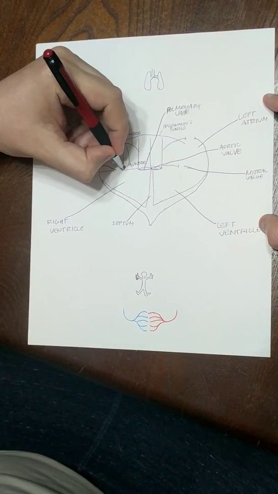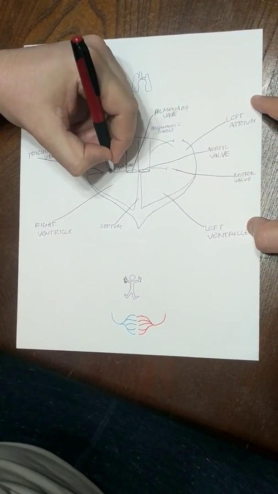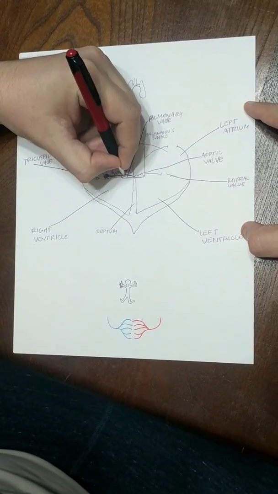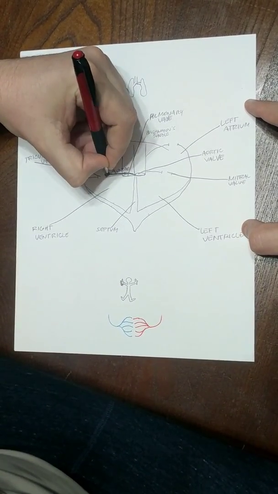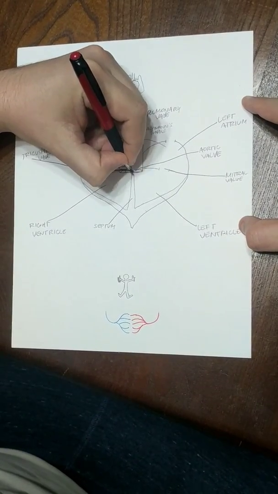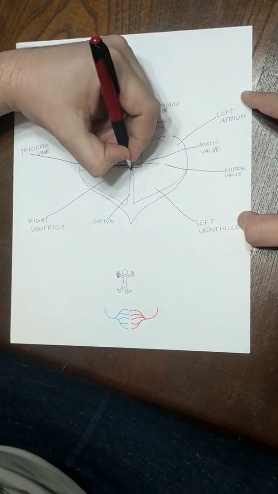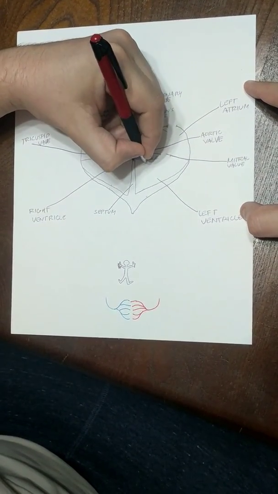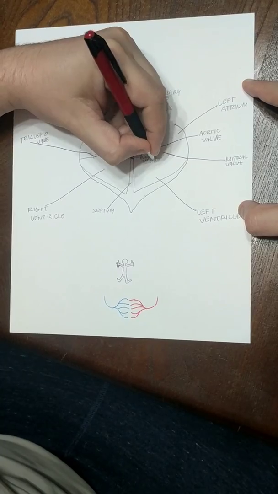From the AV node, it's going to follow kind of a thicker electrical system. Sort of draw that in as we go. Over to this portion here, where there's another little grouping, and that part is your bundle of His.